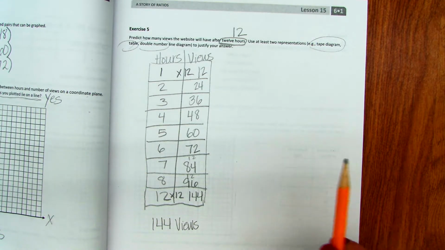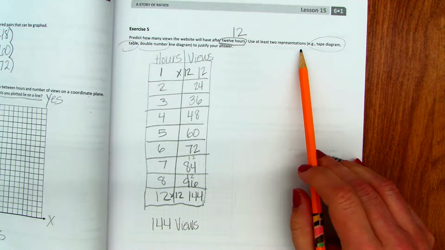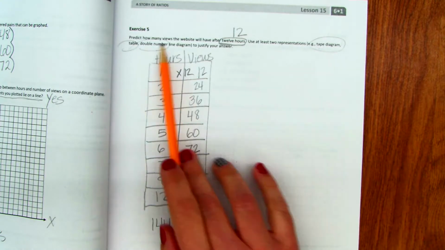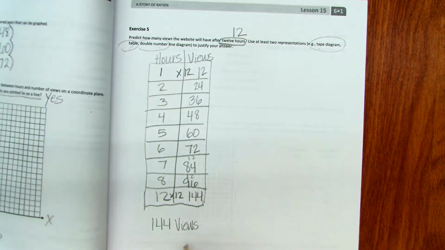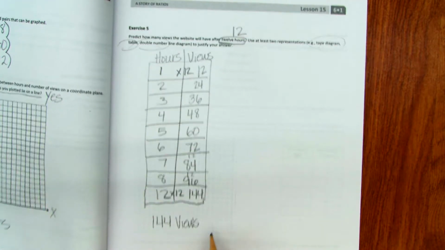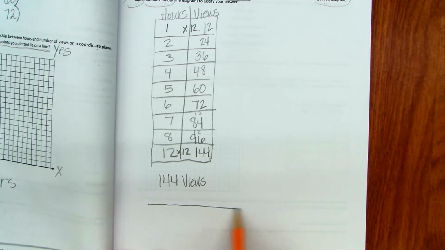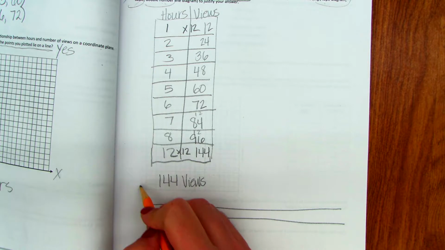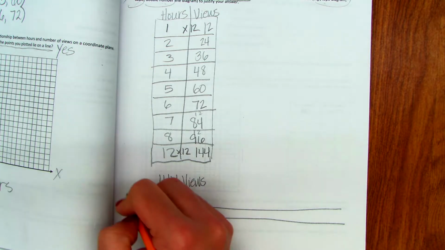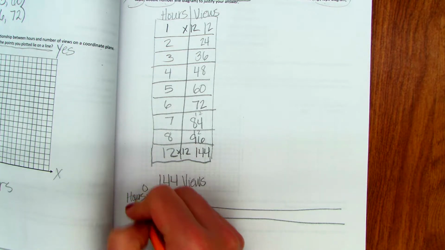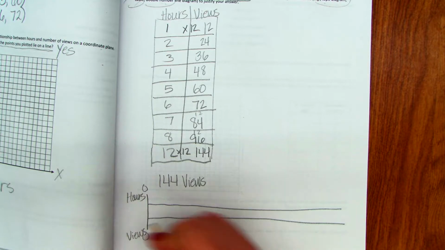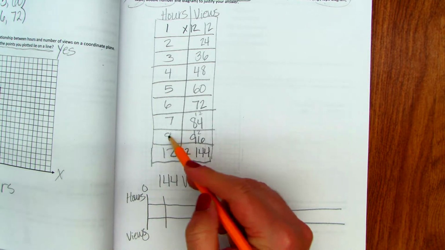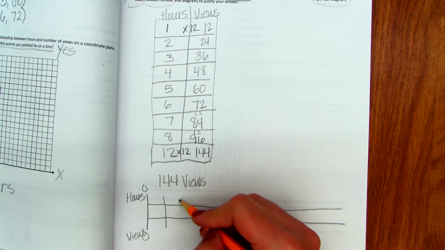Alright, now it tells us to use 2 representations. I like the table. You could use the tape diagram, double number line. Double number line would be like this. Using a double number line, we have 0 and 0. We have hours and views. So this one you don't skip lines. So how I skipped from 8 to 12 here, you wouldn't do that on a double number line.